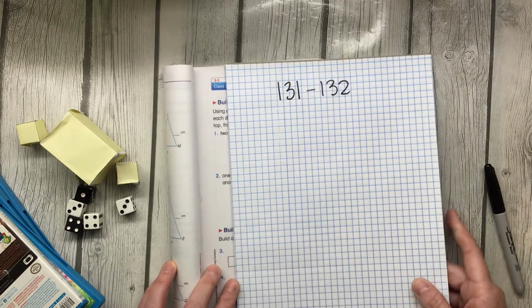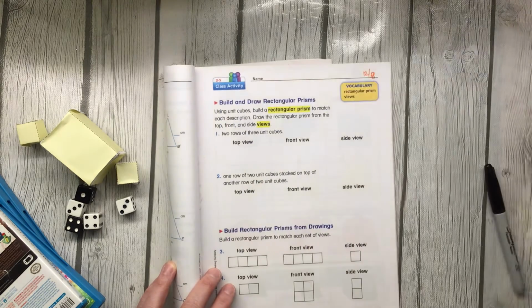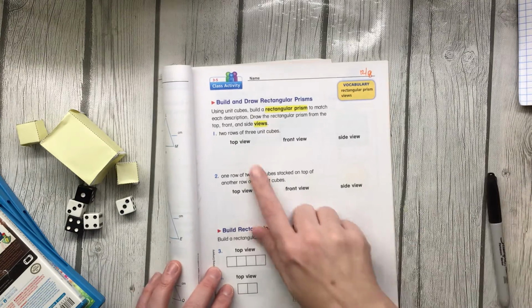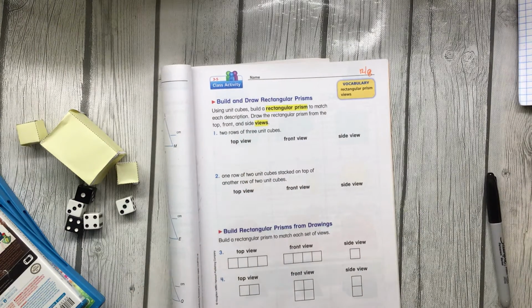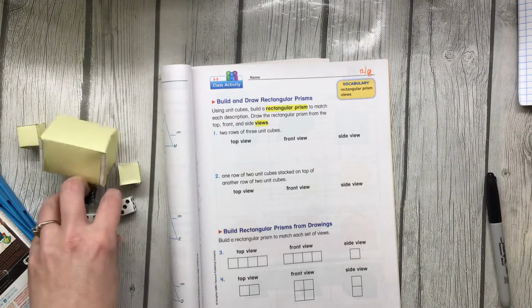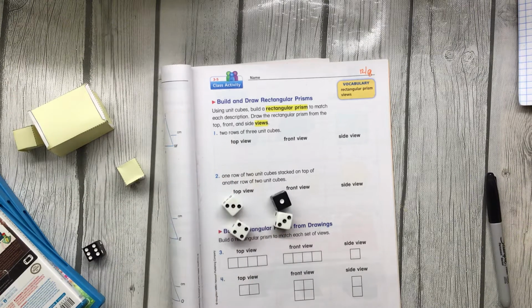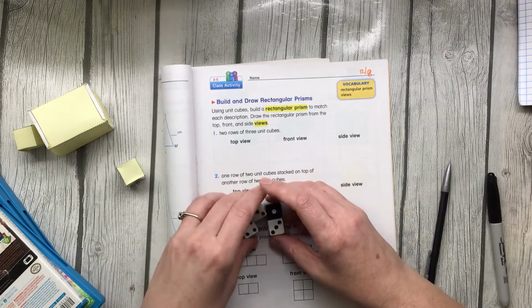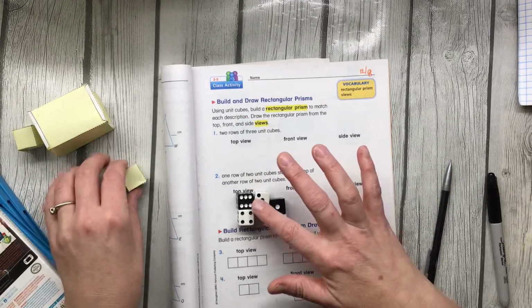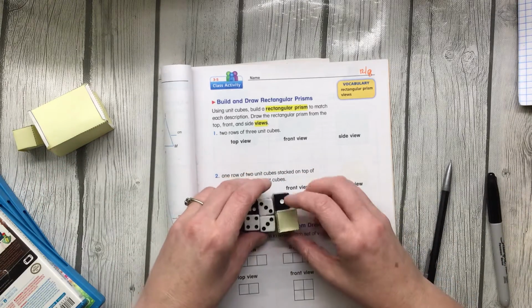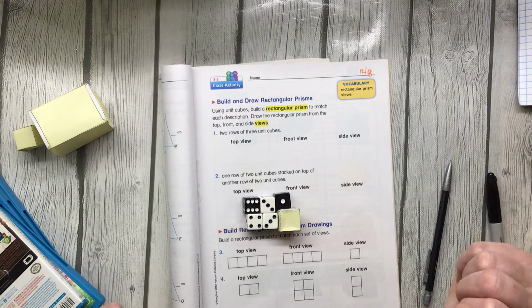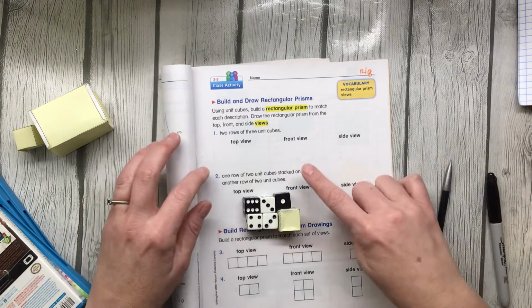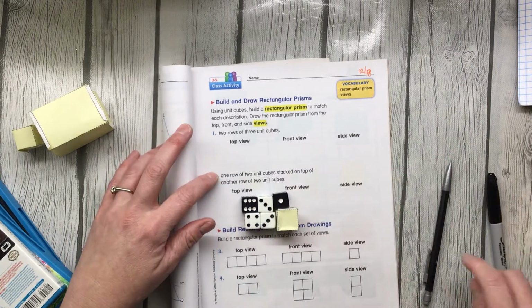All right, we're working on page 131 and 132, and it says using unit cubes build a rectangular prism. So unit cubes are these dice. So those are going to be my unit cubes. And so it says 2 rows of 3 unit cubes. Well, unfortunately, I only have 5 dice, and so I'm just going to kind of fake it and pretend that these are all the same size and same shape. We're not exact.